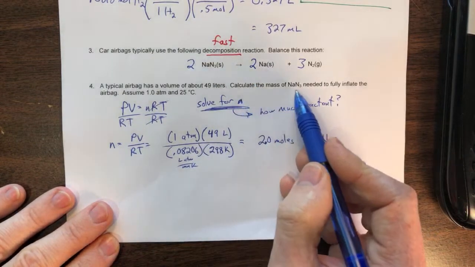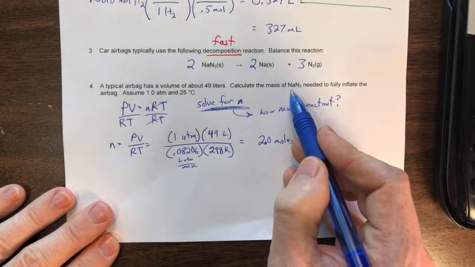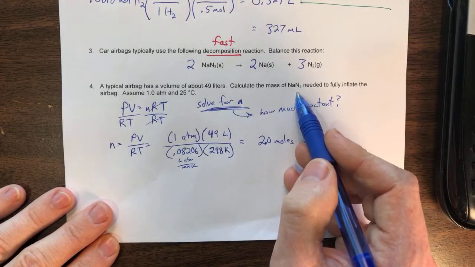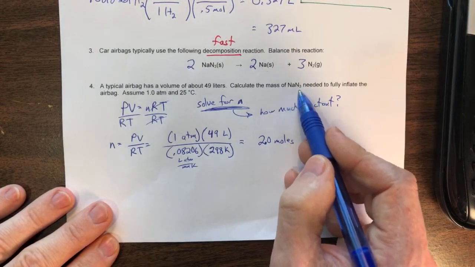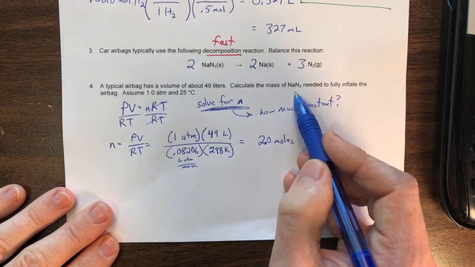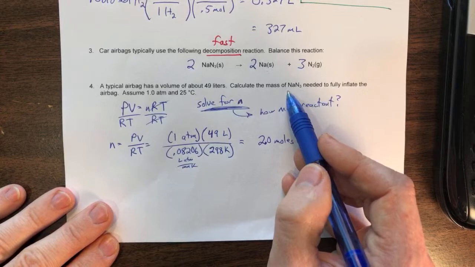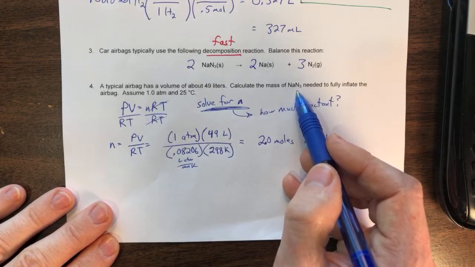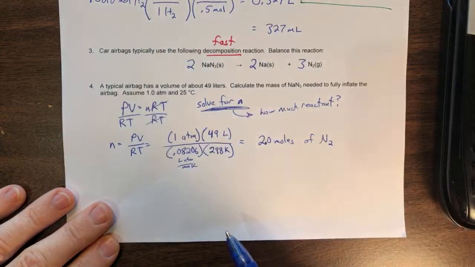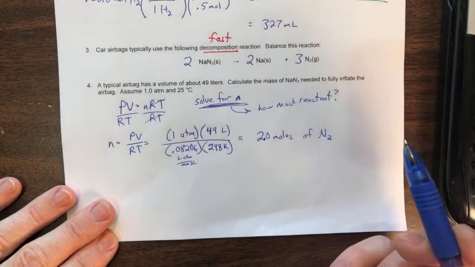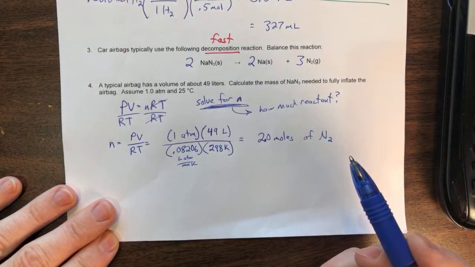So now we need to calculate the mass of our sodium azide. Well, NaN3, I'm sure you're not familiar with the name of this. This is called sodium azide. It's not sodium nitride. Sodium nitride would be Na3N. This is NaN3. It's called sodium azide. It's a strange kind of polyatomic ion there, the N3 1 minus.